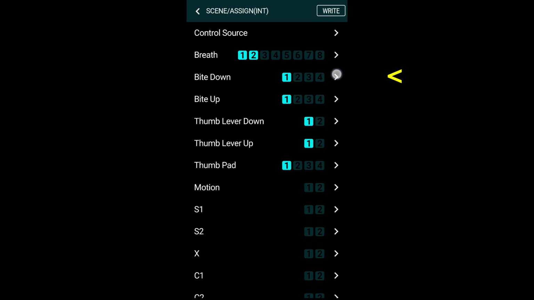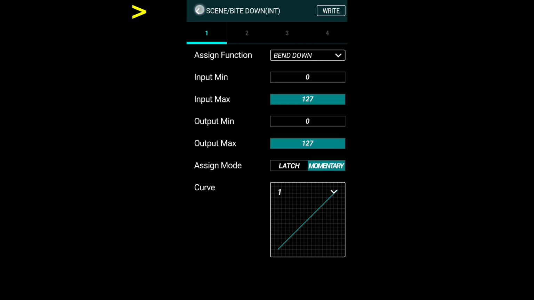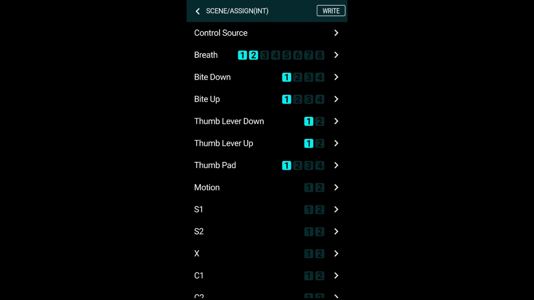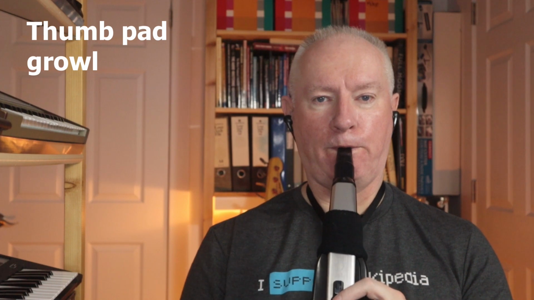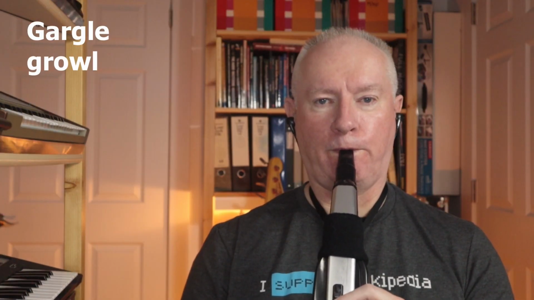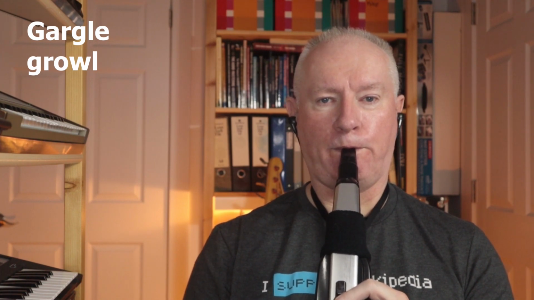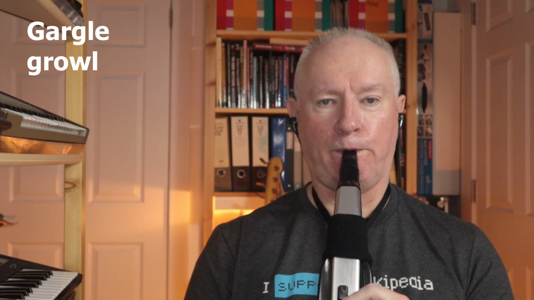So bite down is going to bend down, and bite up is going to bend up. On the AE-30, a lot of the scenes use the thumb pad to send growl, but I can do growl just by gargling like this. As you can hear, there's not much difference, so there's no point in me using the thumb pad for growl. I can use it for something more interesting.